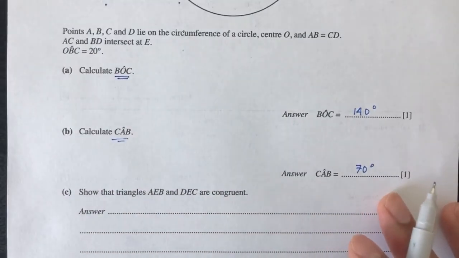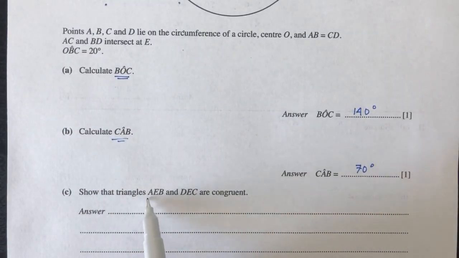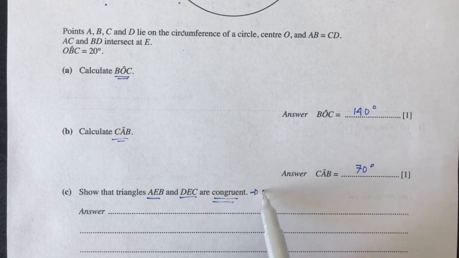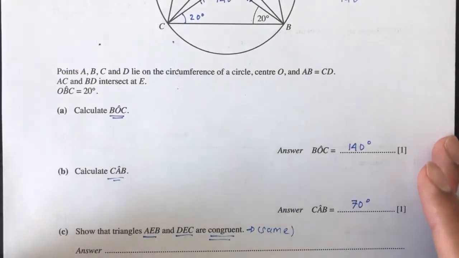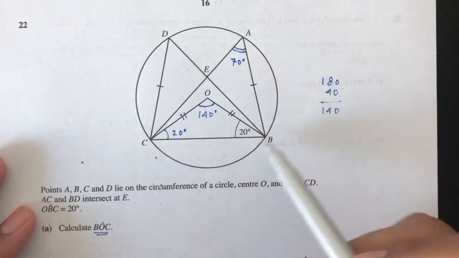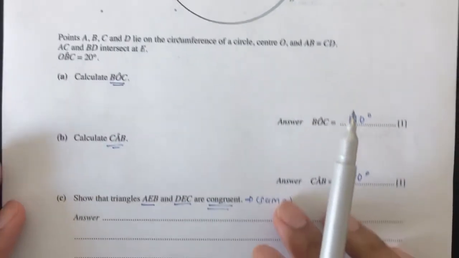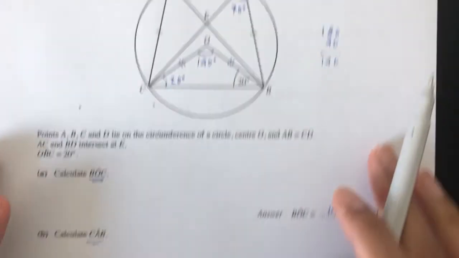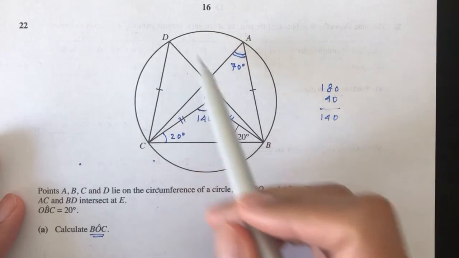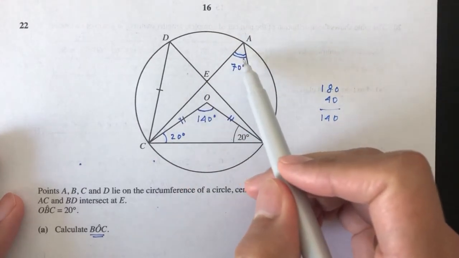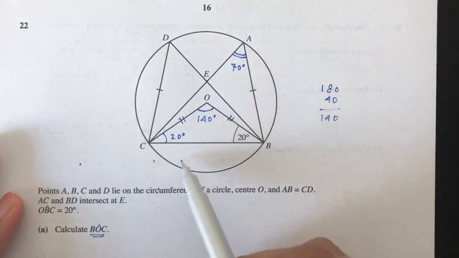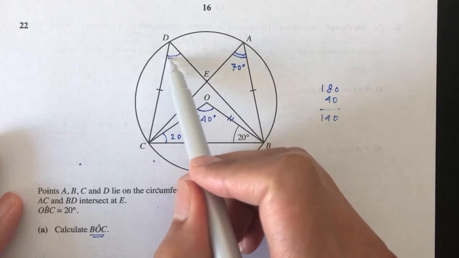Now part C. Show that triangles AEB and DEC are congruent. Congruent means same. So let's look at those two triangles. AEB is this one, so this triangle. And also we have DEC, which is this one, DEC. So if this angle is 70, by this rule, we have this as 70 as well.